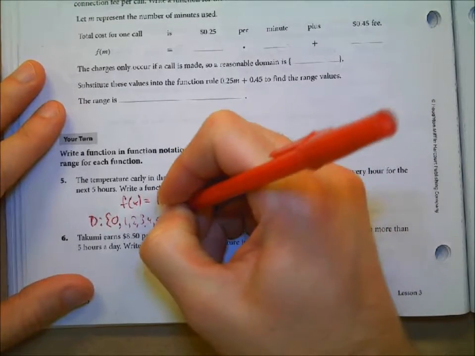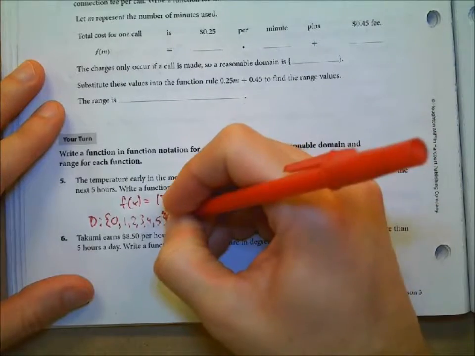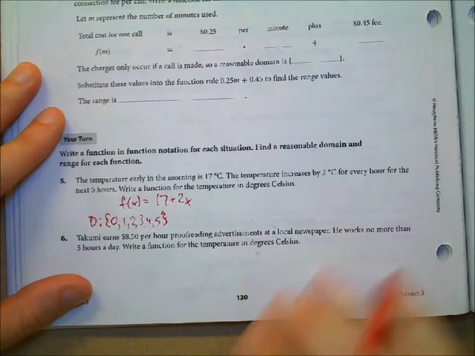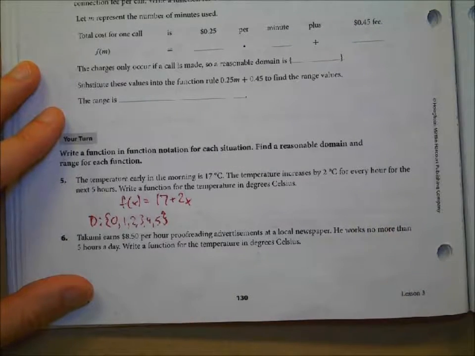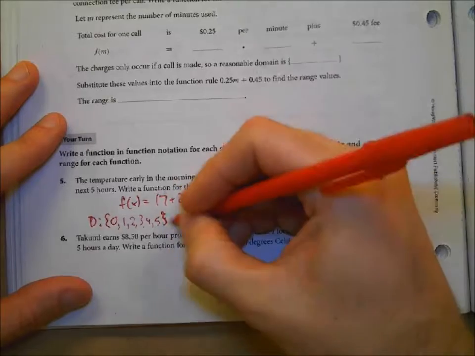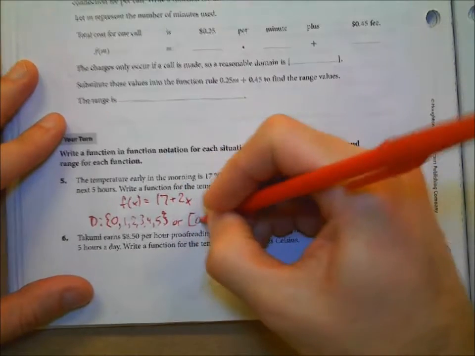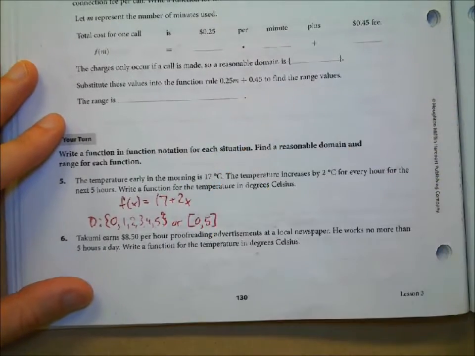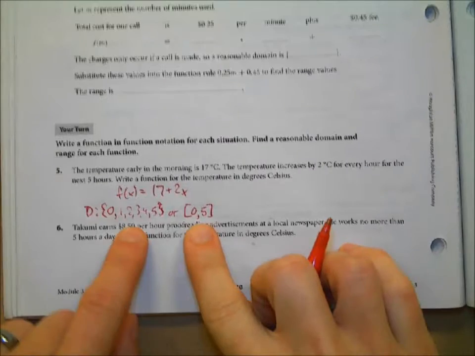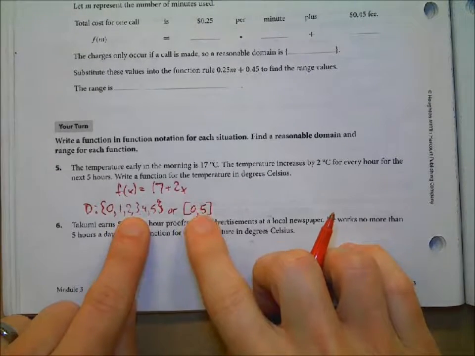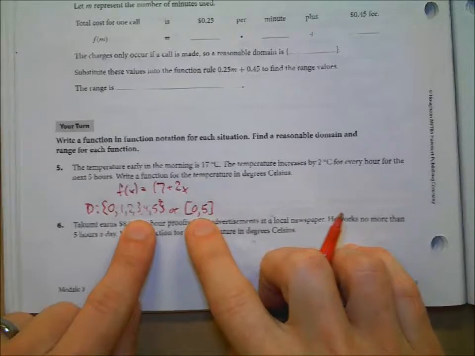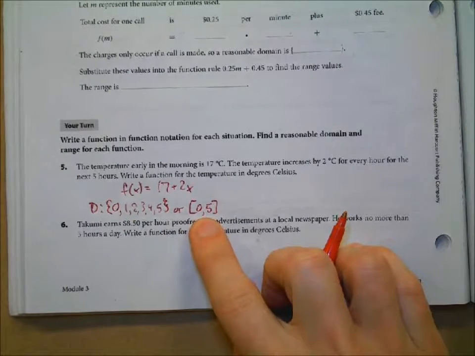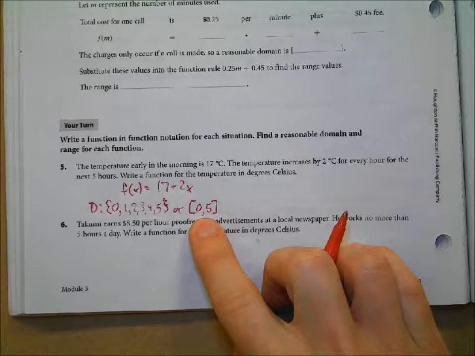Now, you might be like, Mr. Whitmire, time is continuous, right? But it is saying it rises by 2 degrees every hour. It's not really saying what's happening in between. So I could see what you're saying. You could argue with me that it would be this. I kind of am okay with either one of these. Either make it discrete or continuous, your choice. Now, we found the reasonable domain, but what's a reasonable range?